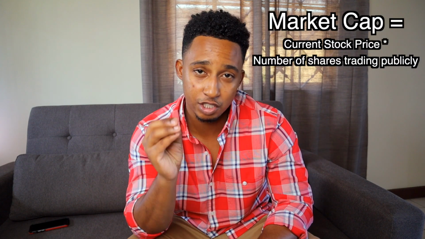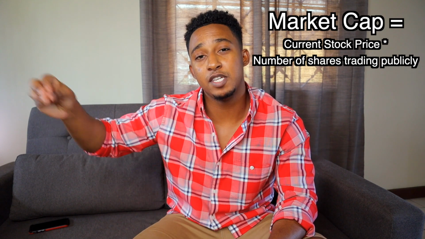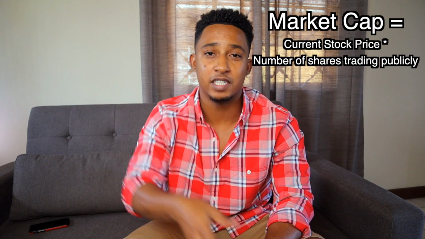And to get this ratio, or to get this calculation, it's basically the current share price multiplied by the number of shares being traded, or the number of outstanding shares. So if you have a company with a share price of $10 and it has 10 million shares being traded, that means the market cap for this business is $100 million. It's basically easy, it's just to determine the size of the company.